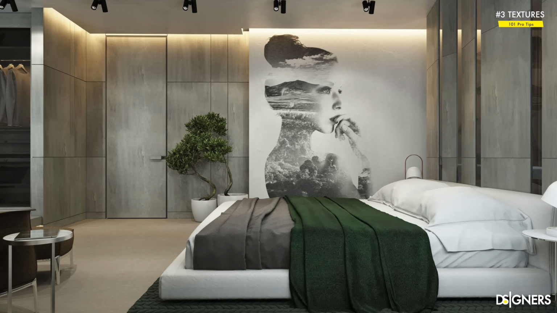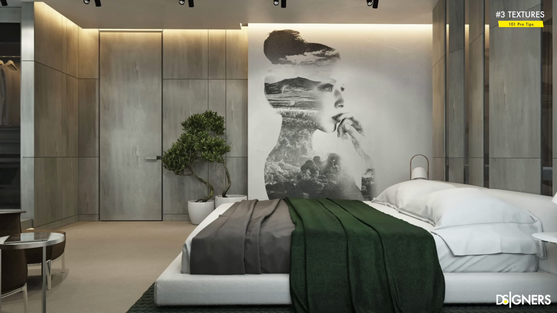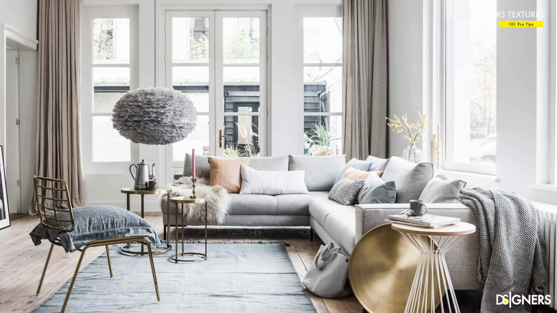The third designer's secret is to add different textures to the room. Texture is one of the most important elements in interior design because it adds dimension and character to the room, enhancing its appearance and feel.